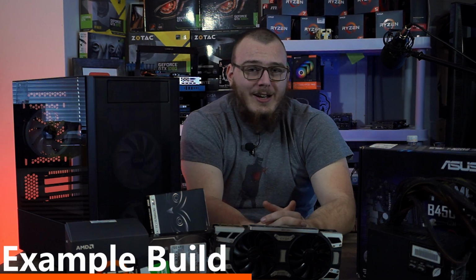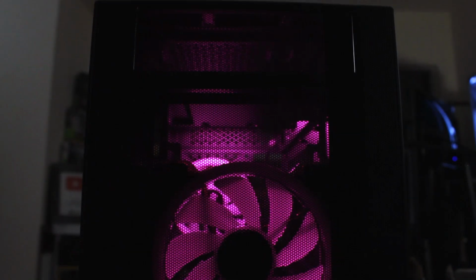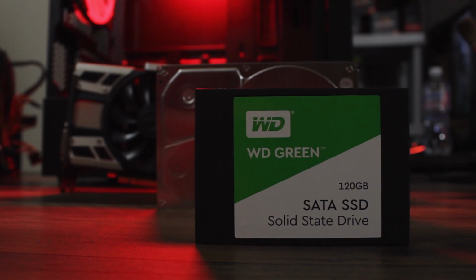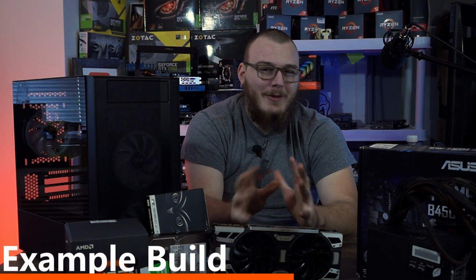So from there, I got a couple parts in that new deal category. I picked up this case on sale, and I picked up that SSD for free in a little combo deal package. I ended up spending $20 on it, but that's a whole other matter.